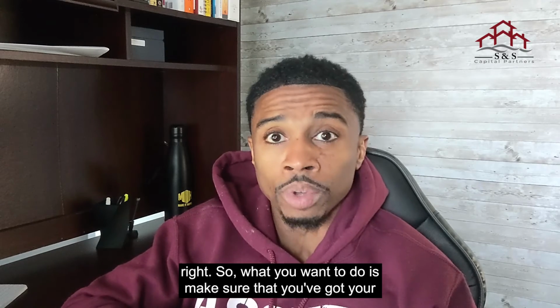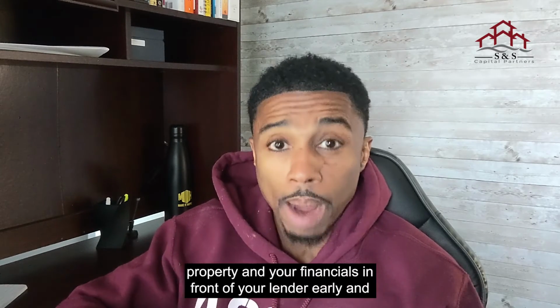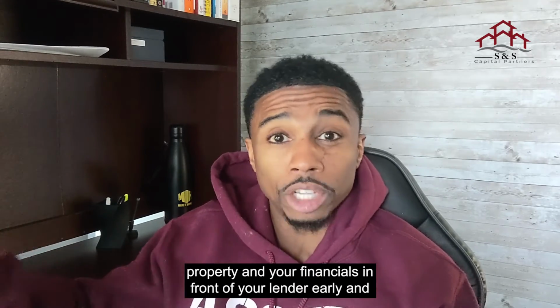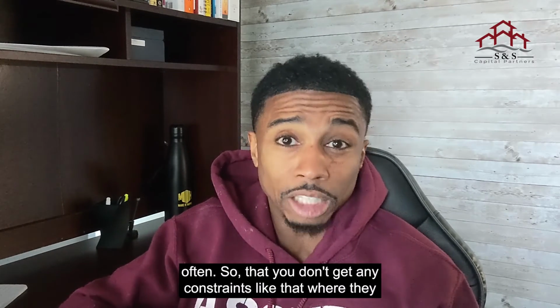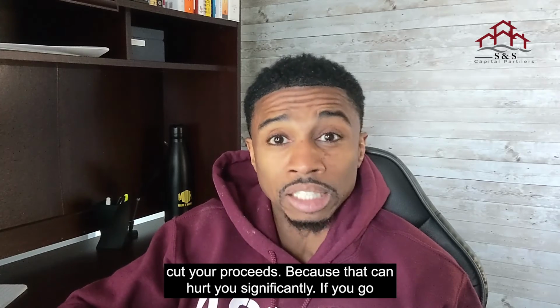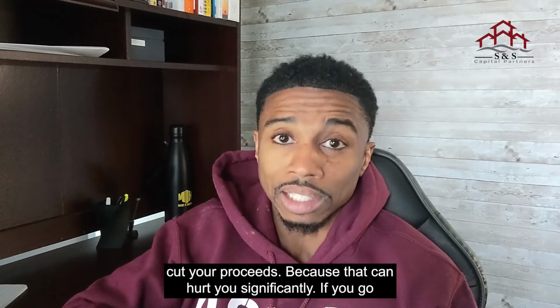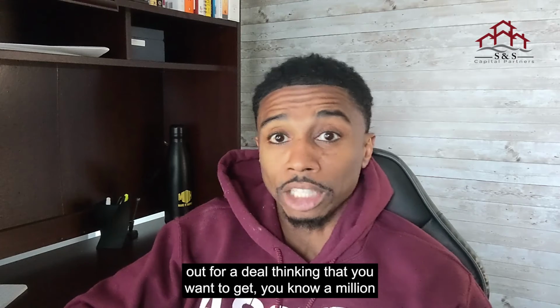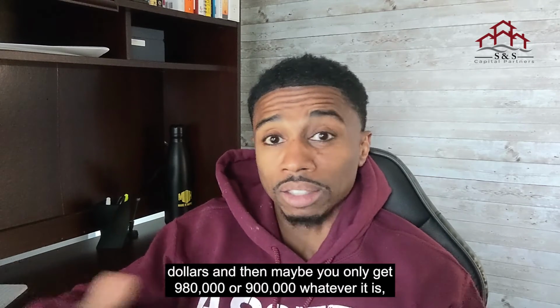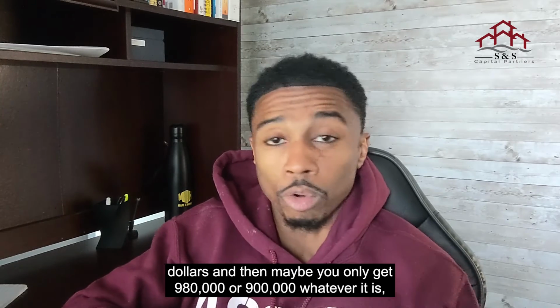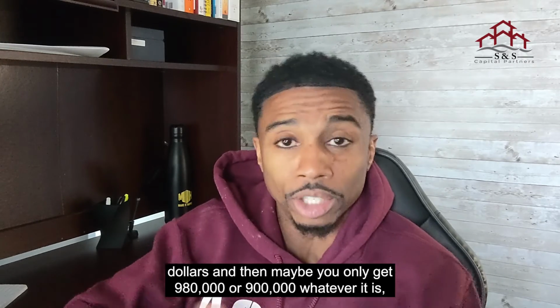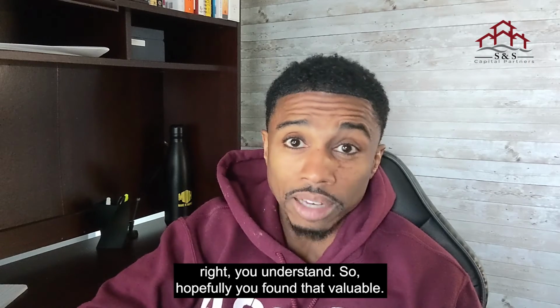What you want to do is make sure you've got your property and your financials in front of your lender early and often so that you don't get constraints where they cut your proceeds. That can hurt you significantly if you go out for a deal thinking you're going to get $1 million and then you only get $980,000 or $900,000, whatever it is. You understand.